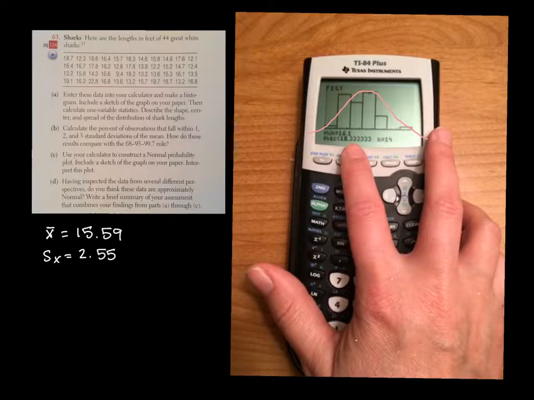And so we're going to try to figure out, for the 68% rule, how many sharks of data do we have to have. So all I'm going to do in my calculator is some simple math. I'm going to take 44 and multiply by 0.68 to see how much of the data we would have. So it says 29.92. So I can't actually have 29.92 sharks.